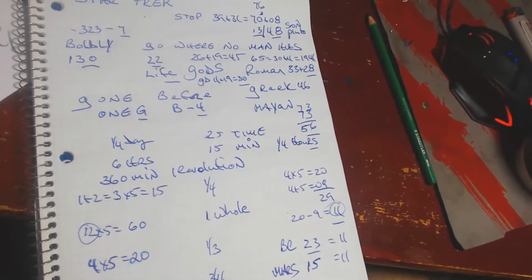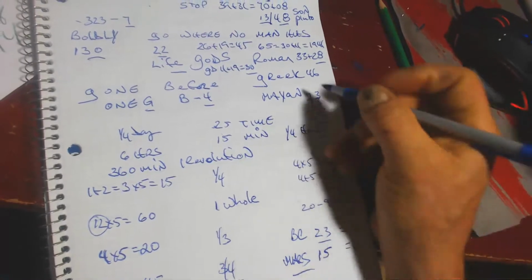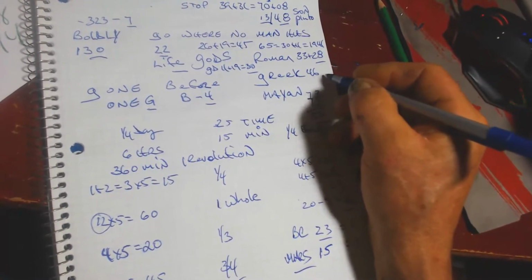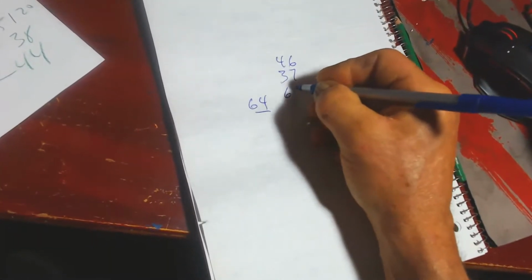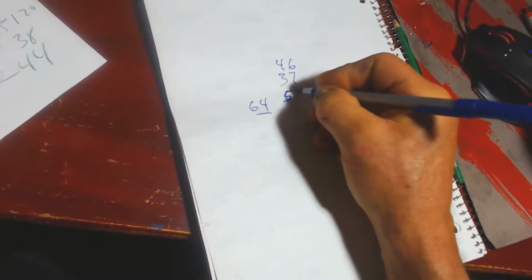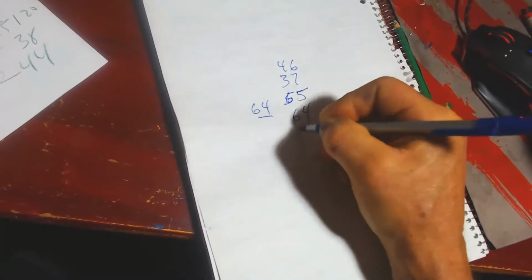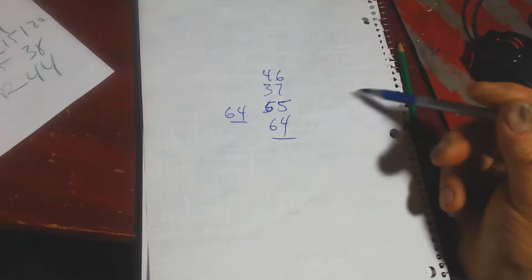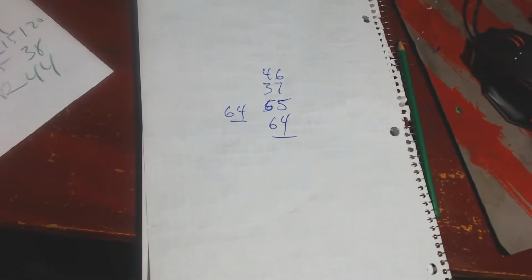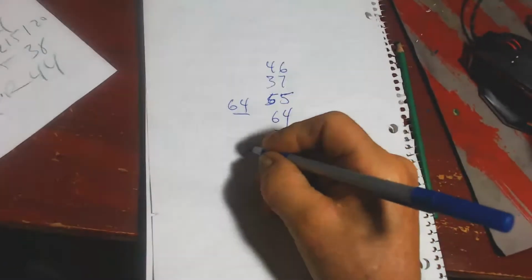But everybody watching the videos, I got to think about it. Just give me a second. I know we create it by doubling 23. How can I get 64 from 37? Because the rotation of the numbers are like this, so it's in the same groupment. How did I create 64?